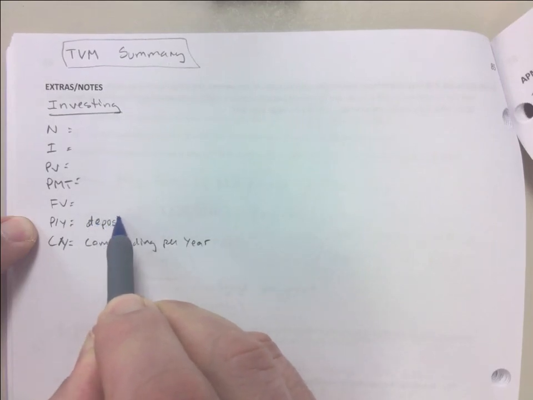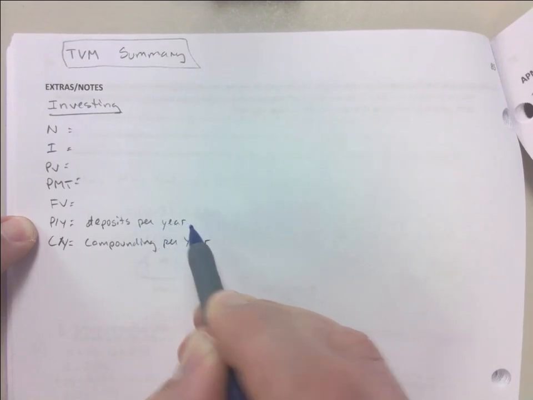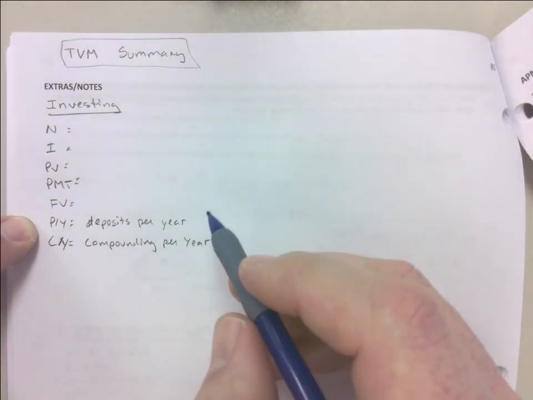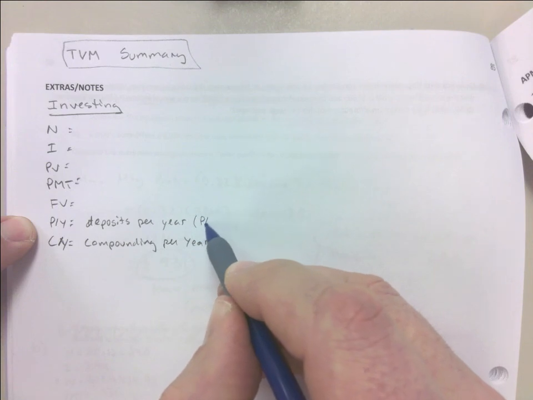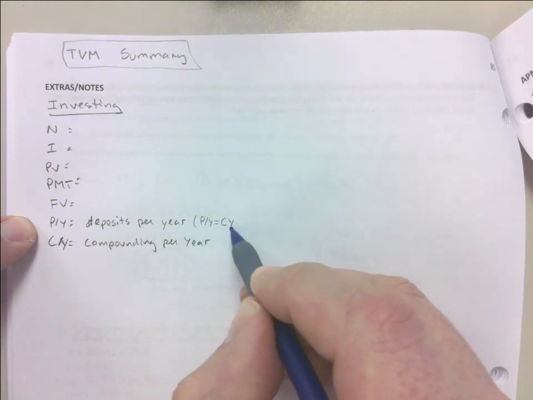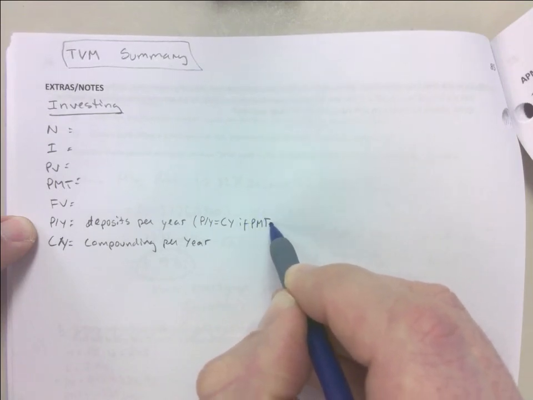Deposits per year, that's what PY stands for. And I will make this note. PY is equal to CY if payment is set to 0.